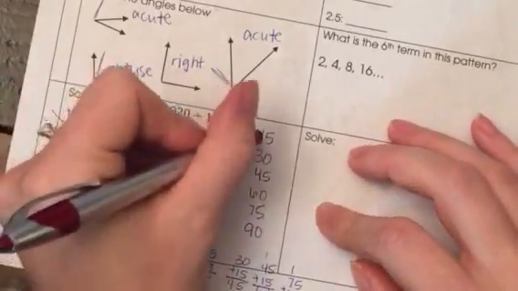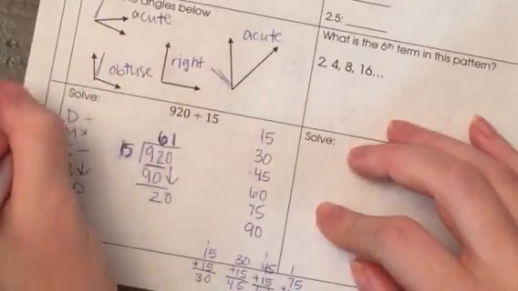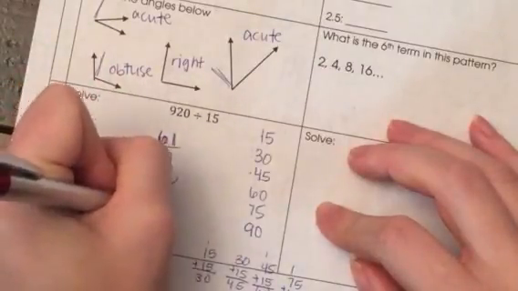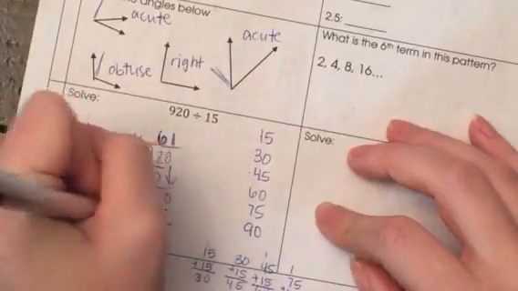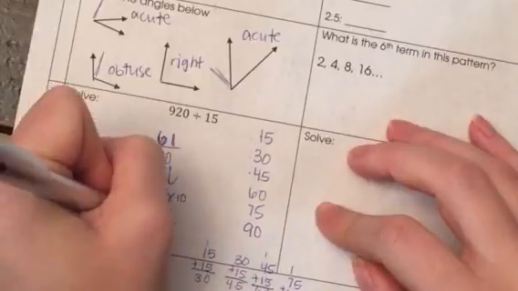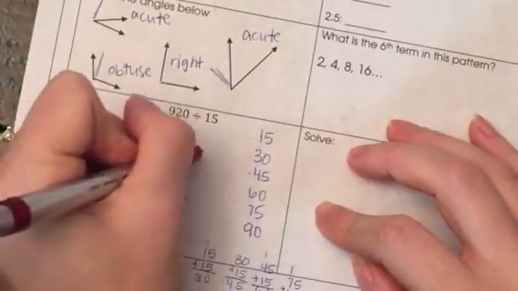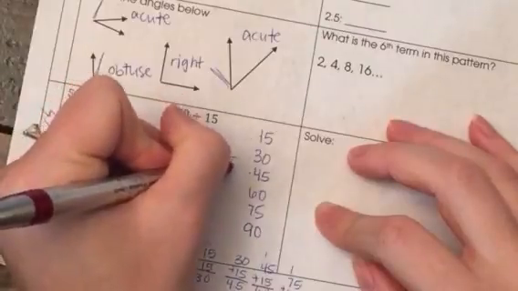15, how many times can it go into 20? You can see it can only go in there 1 time. So 15 times 1 is 15. 20 minus 15, we're going to borrow. 10 minus 5 is 5. 1 minus 1 is 0. So that is smaller, so our answer is 61, remainder 5.